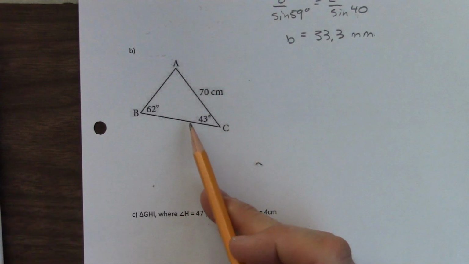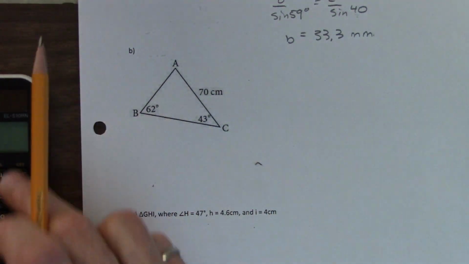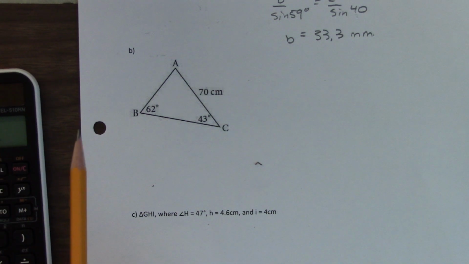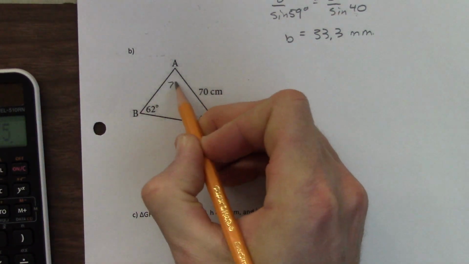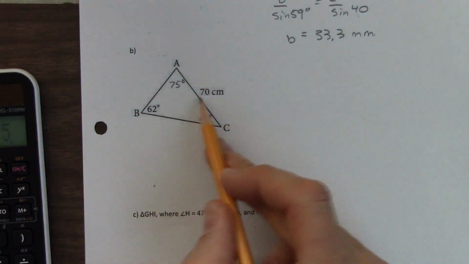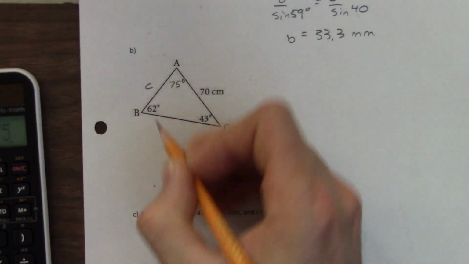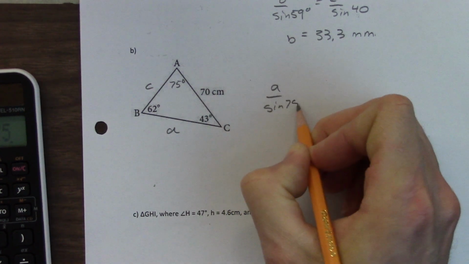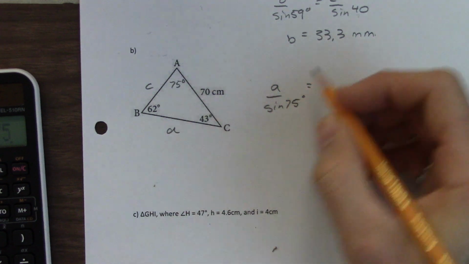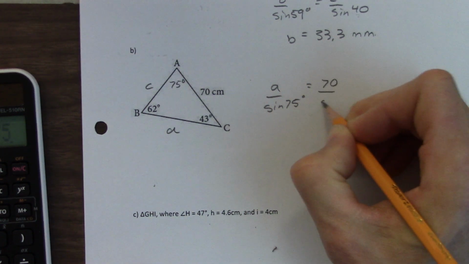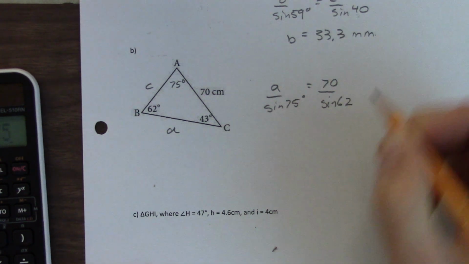Here we have a bunch of information. First I'll get the angle. So 180 minus 62 minus 43, 75. Now I have 3 angles and a side. Here's my ratio that I'm going to use to solve for C and A. Let's start with A. A over sine 75 is equal to 70 over sine 62.